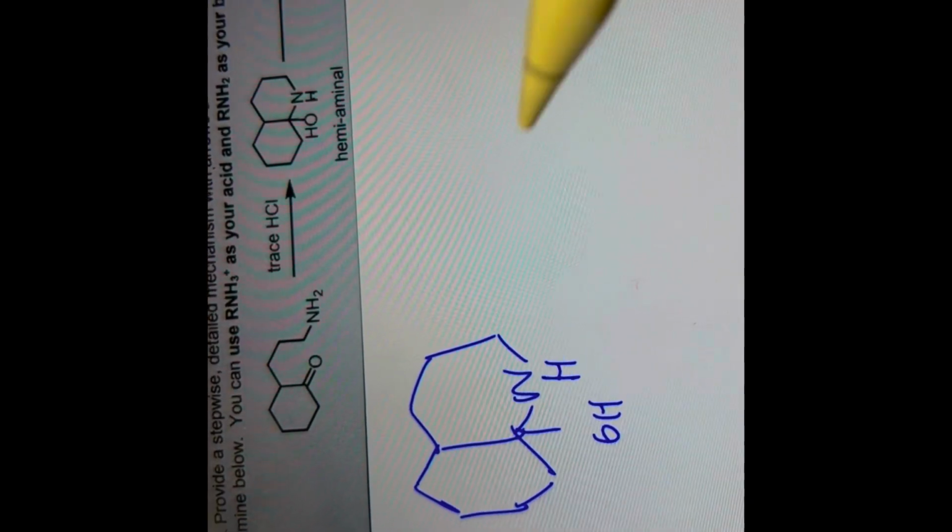Okay, so for the example problem, I'm going to work through this mechanistic problem. All right, so the first step that they give us is to use this hemiaminal. So let's just redraw this hemiaminal. And to essentially get to the amine. All right, so here's what our first step is going to be.